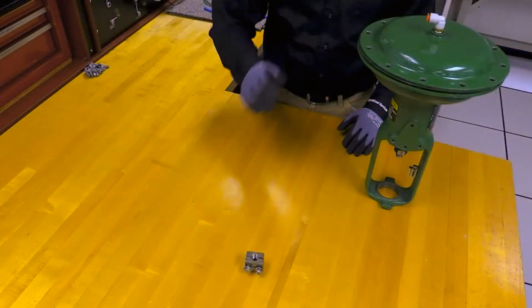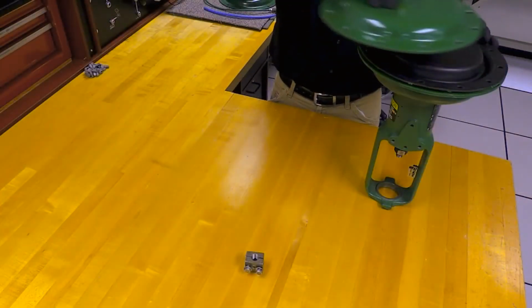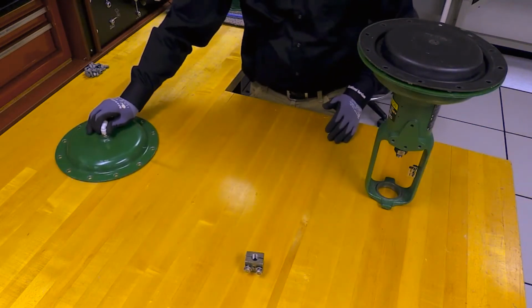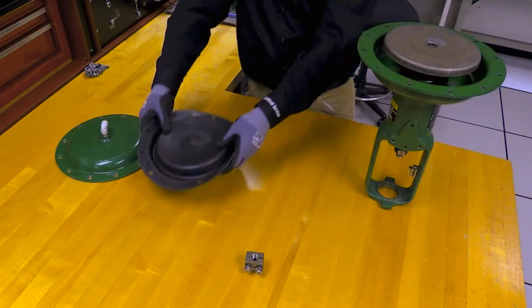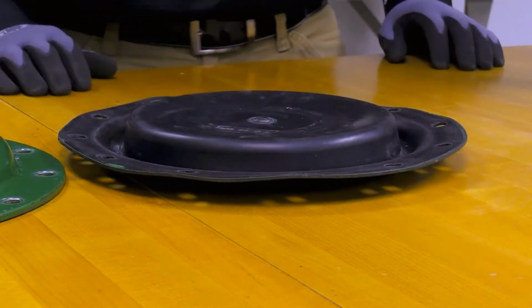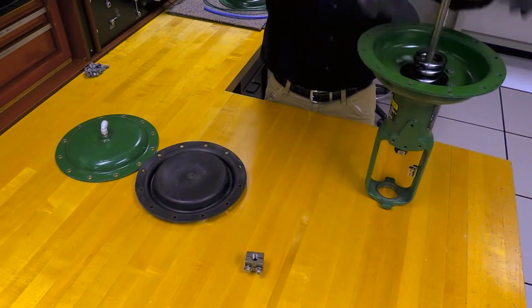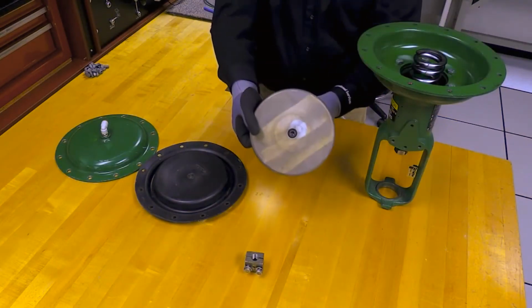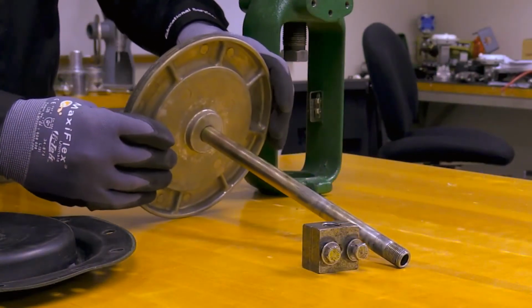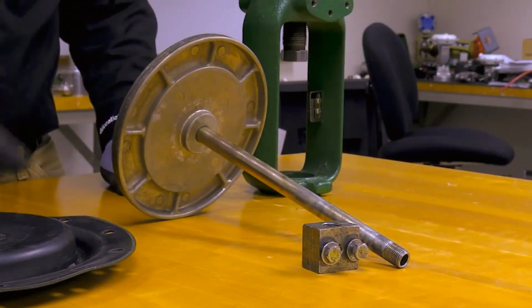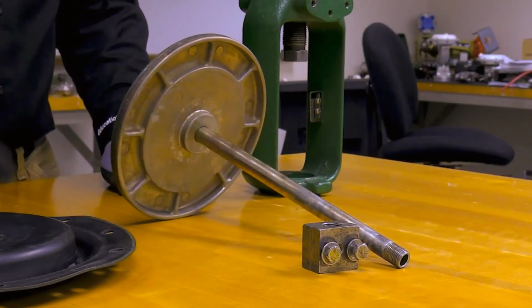The upper diaphragm casing is removed to access the internal components. The diaphragm is a flexible, pressure-responsive element that the pneumatic control signal is applied to. The diaphragm plate is a rigid plate that the diaphragm pushes against as pressure is increased. The actuator stem is connected directly to the diaphragm plate.